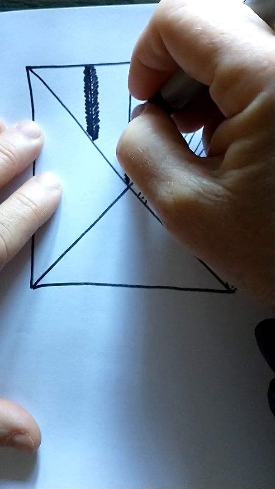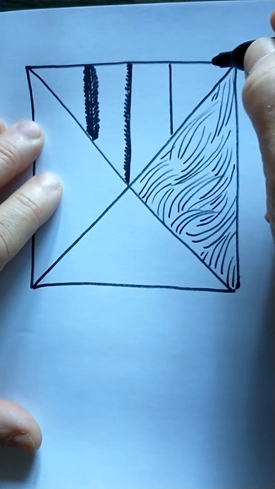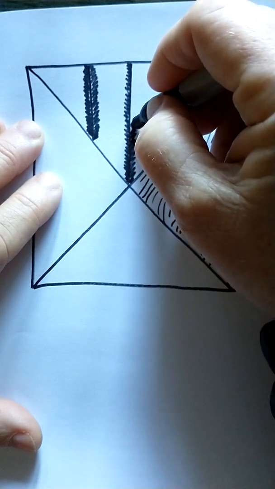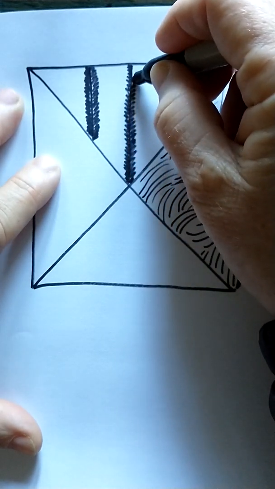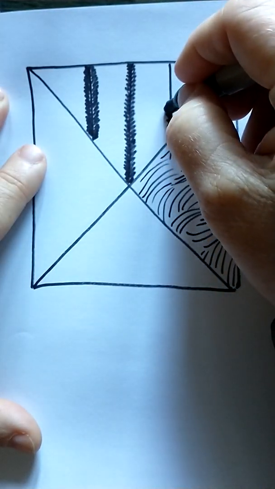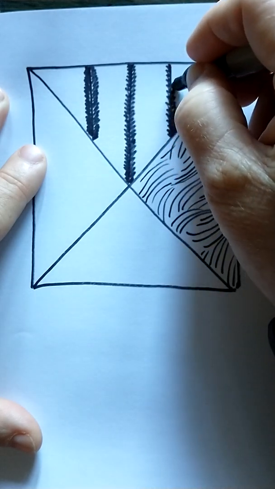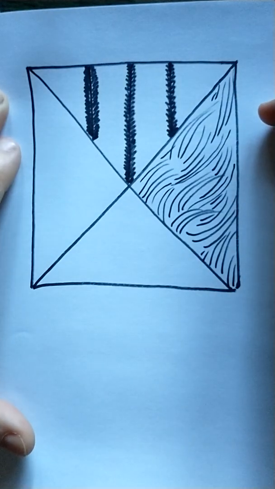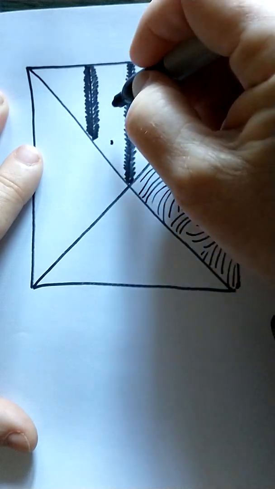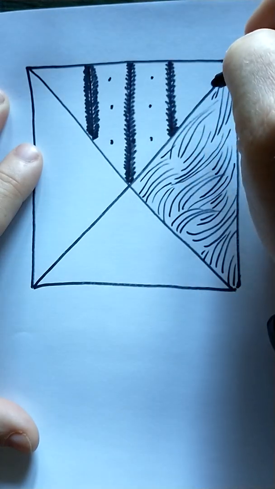I'm letting my line be a little spiky going up. And I'm drawing up at an angle a little bit. And I'm drawing up at an angle, up at an angle on both sides of my lines. Then I'm going to put a few dots in the middle.